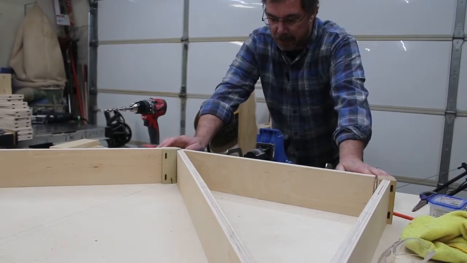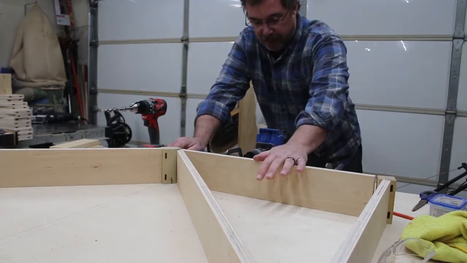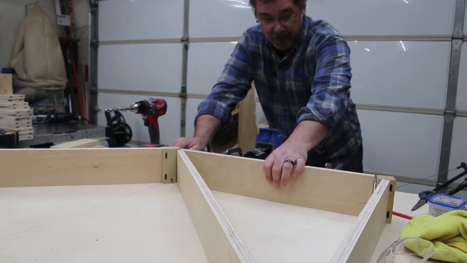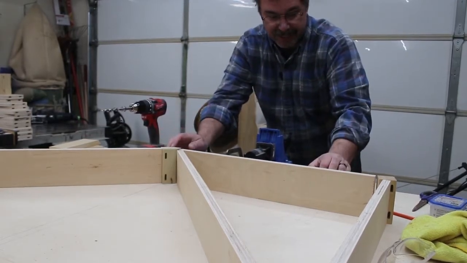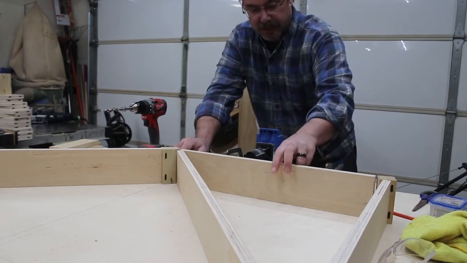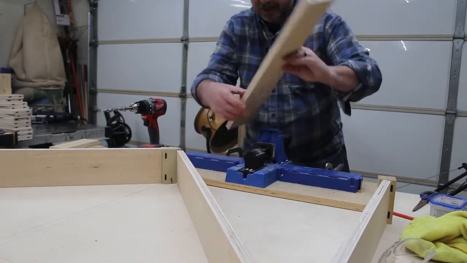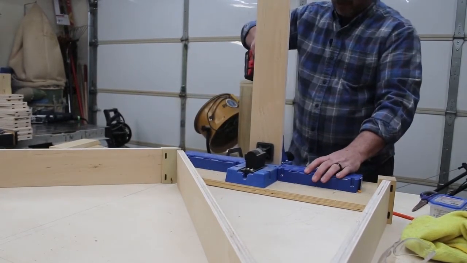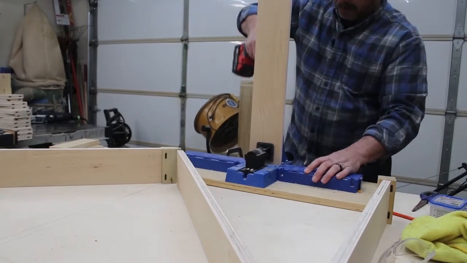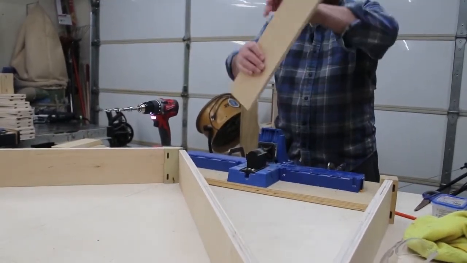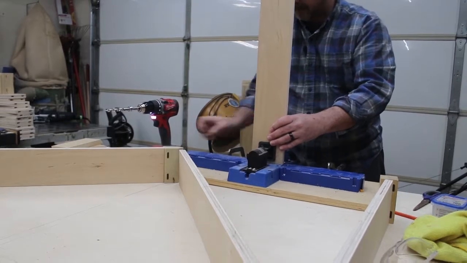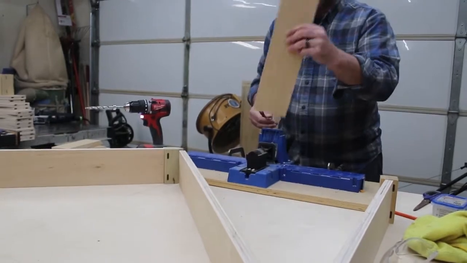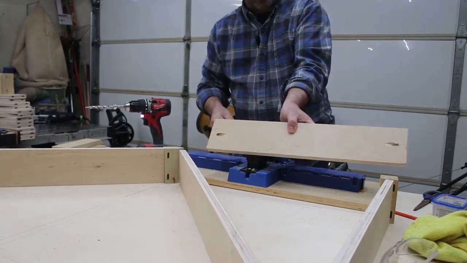Okay, the next piece that we're going to be doing for our fastening systems for our sides is to create pocket holes. They'll be used as clamps along with glue, but it will also be used to keep these joints nice and tight while the glue dries. It's as easy as taking the piece, placing it in the pocket hole jig, clamping it down, and drilling a hole. Just like that, it's done that quickly.